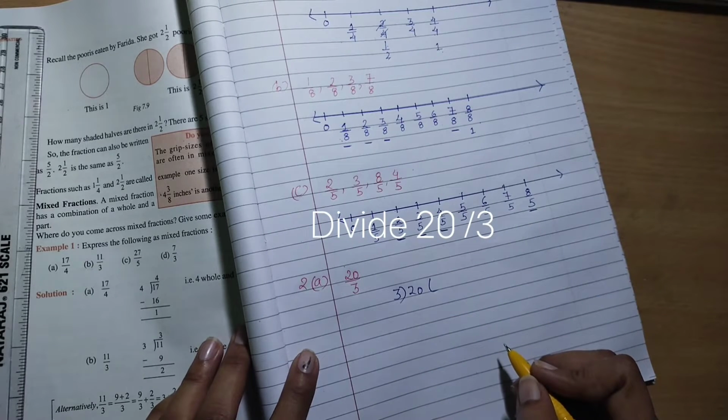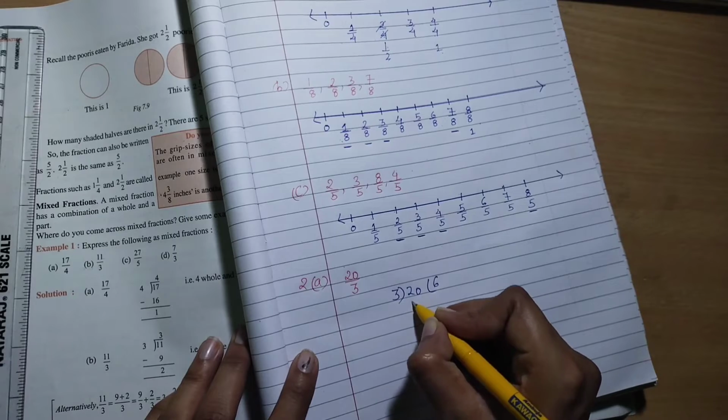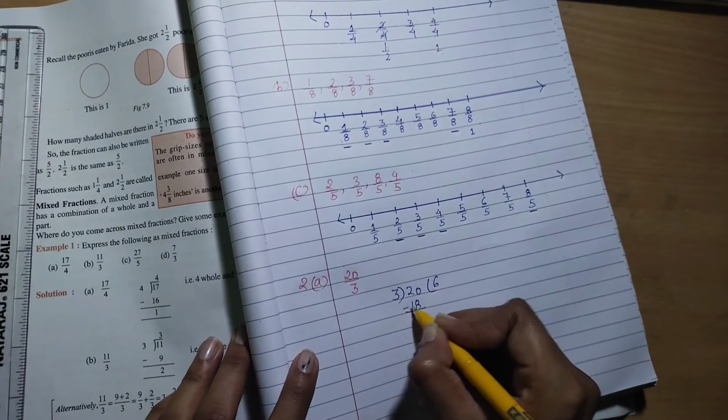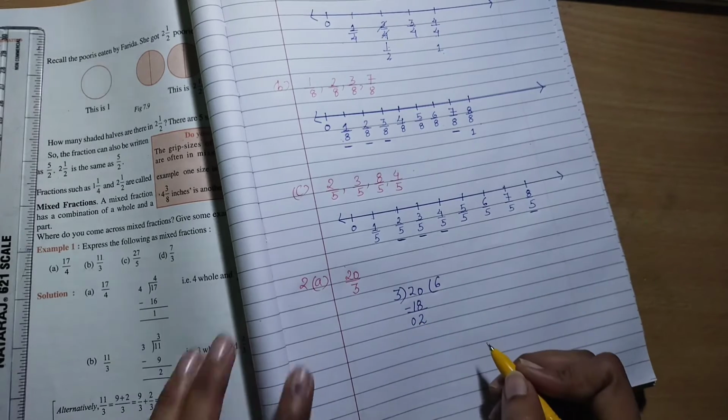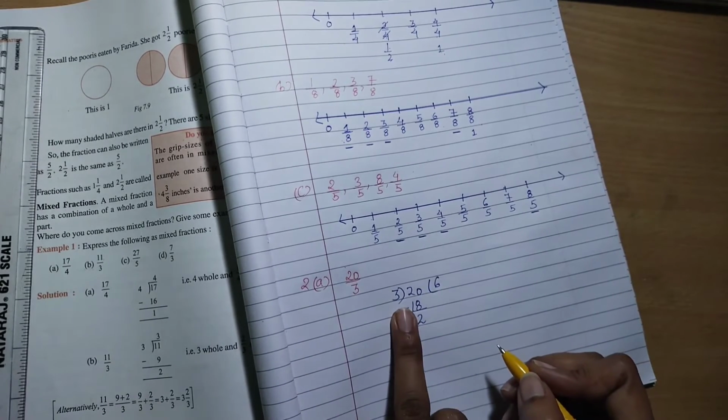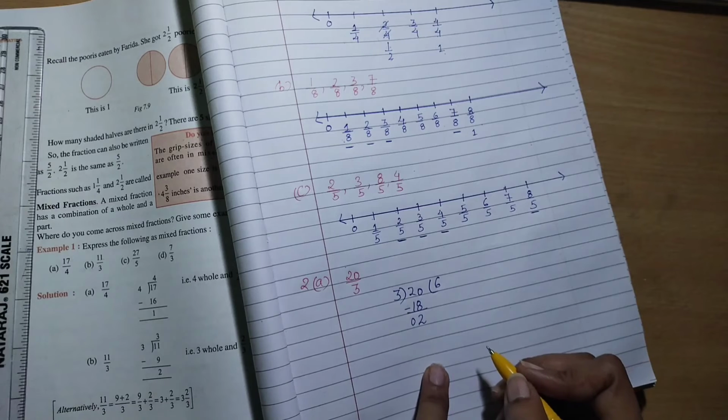3 by 20. 3 6s are 18. Remainder will be 2, right? And here it will be 0. So remainder is 2. Then our divisor and dividend are also given.